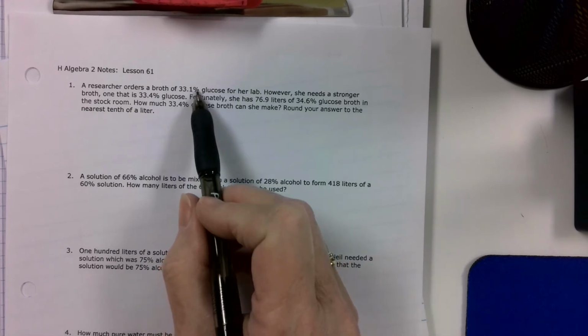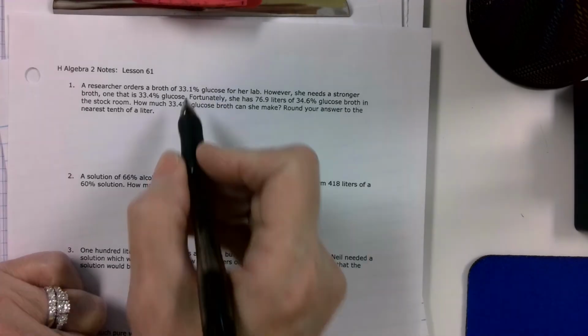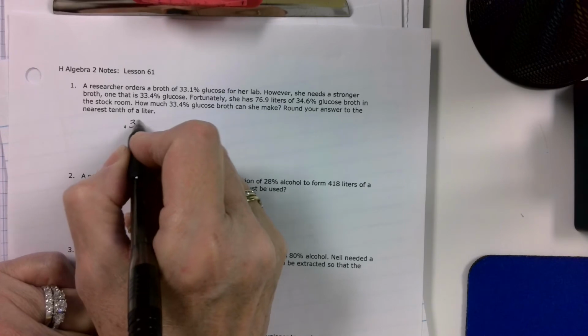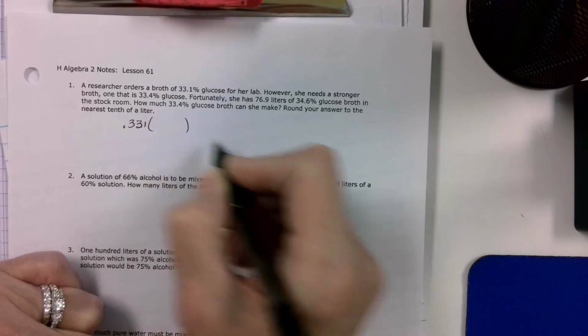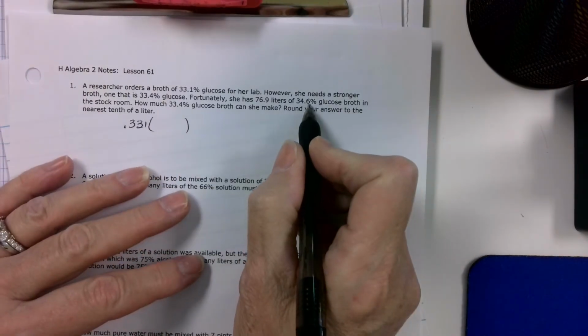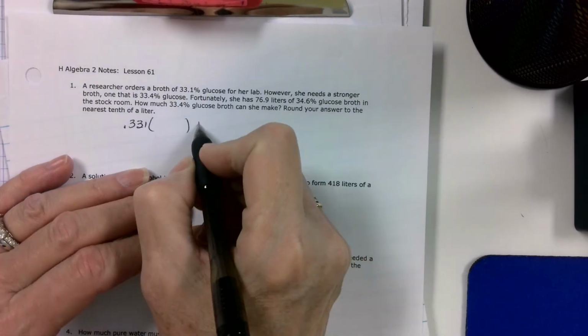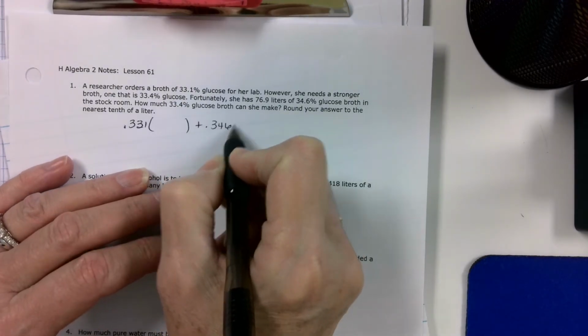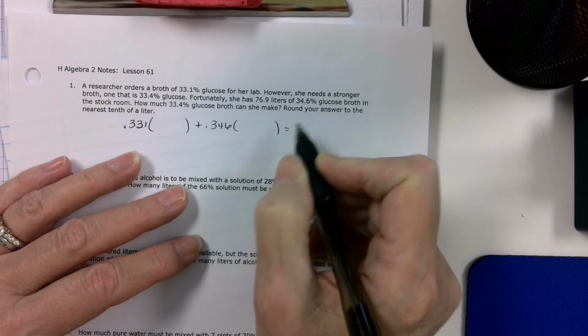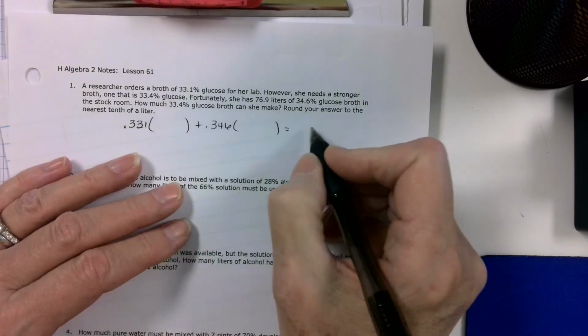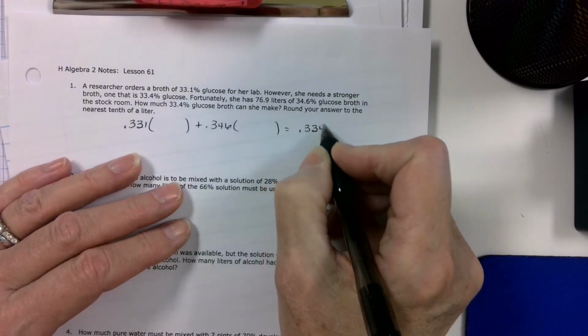So she's got 33.1. Okay, we're going to change that to a decimal. That's 0.331. She's got that one. She's going to add this one to it. This is what's in the stockroom. So 0.346. She's going to add some of that. She wants it to end up being 33.4%, 0.334.